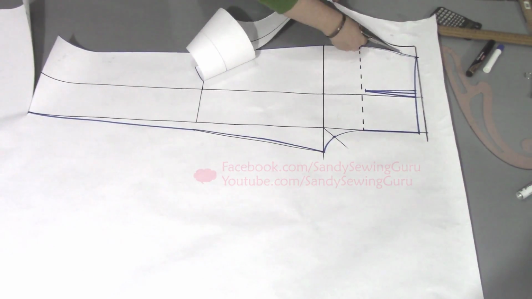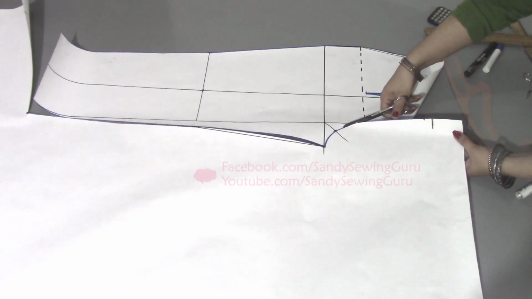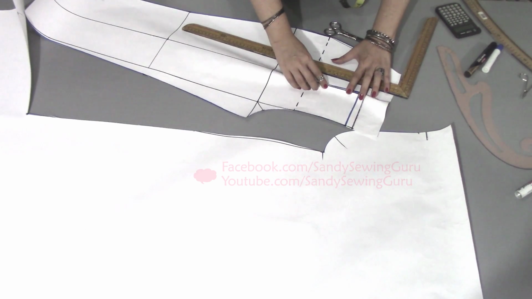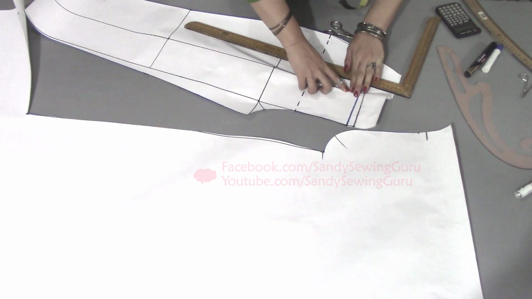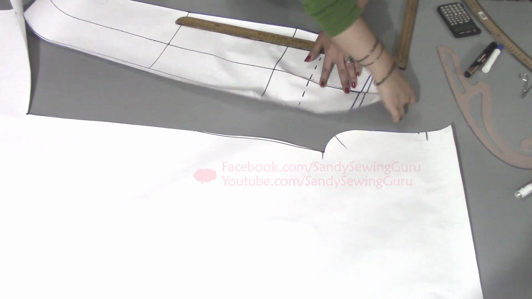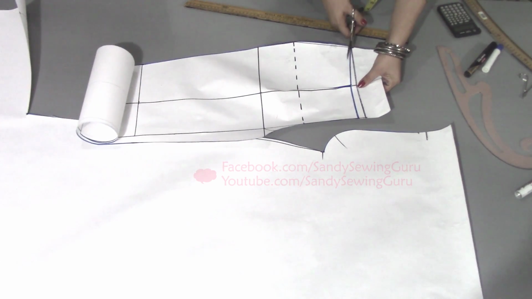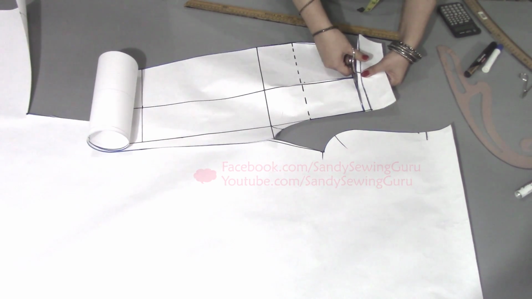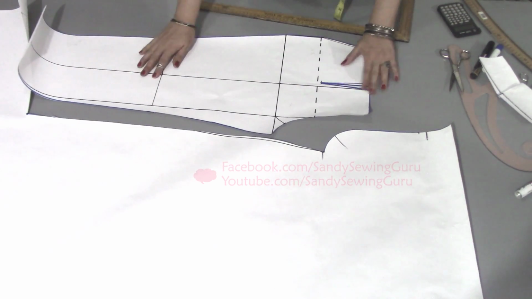Now cut your pattern following the lines I traced in blue. In the top part, leave extra paper because you need to fold the dart first. Fold it well. And keep it folded. Hold it there and cut following the waistline. And your front pattern is ready.